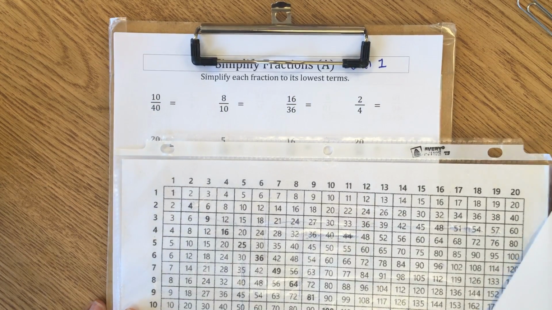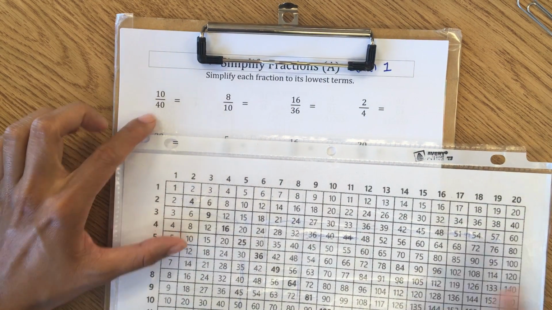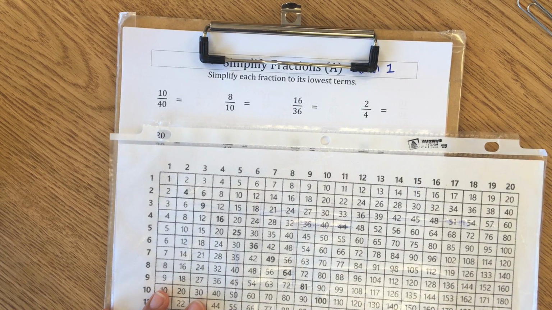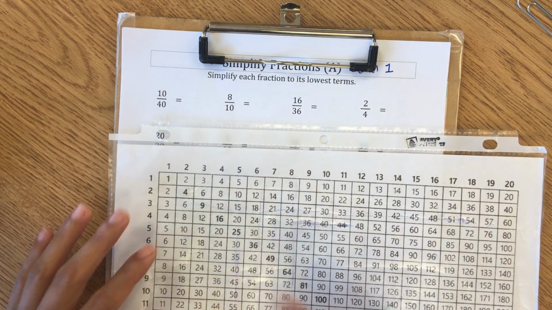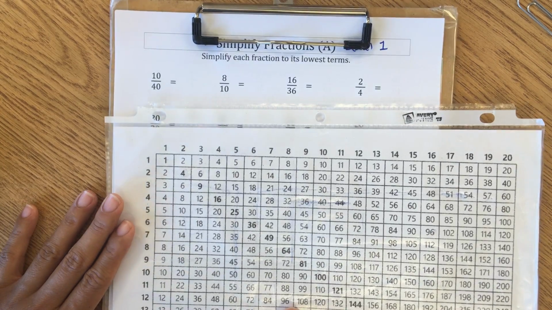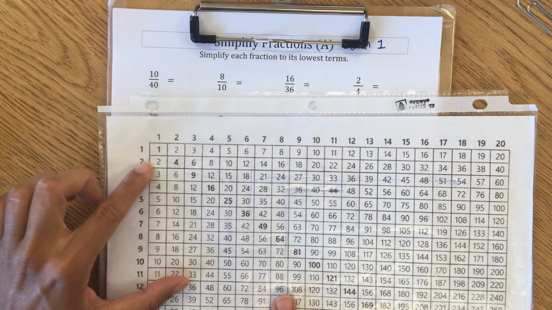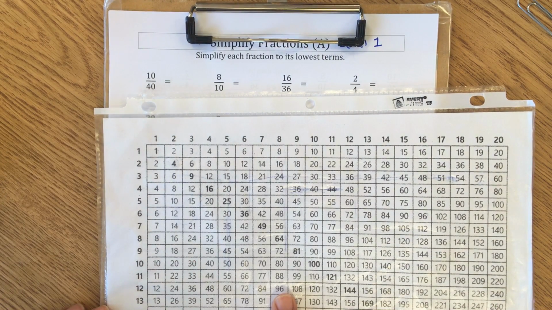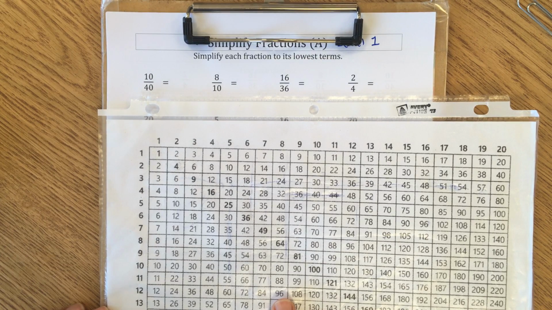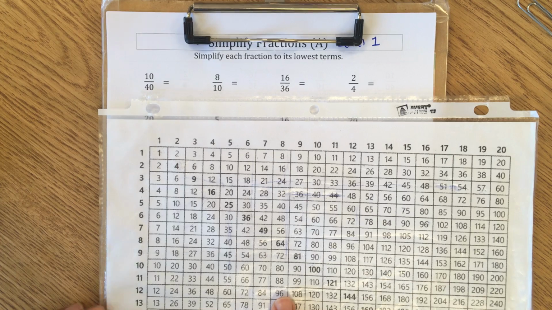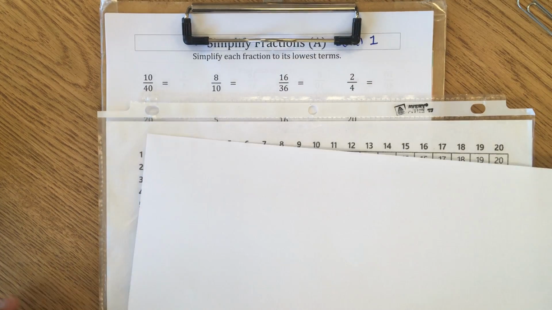All right. For our first example, we have 10 and 40. Your job with your multiplication chart is that you want to see where you could see 10 and 40 in the same row. Now, kind of a hint, don't look at the row or column that has the number 1 in it, because you want something that is going to be as big as possible to divide with. So let's take a look at this.